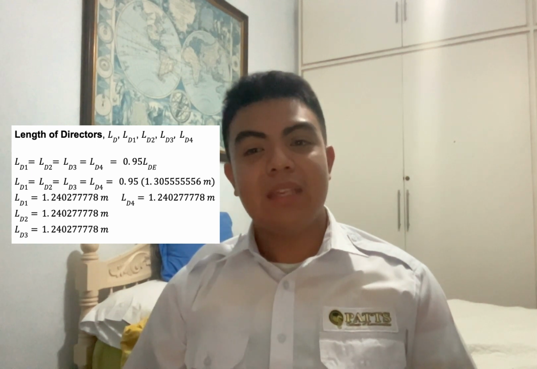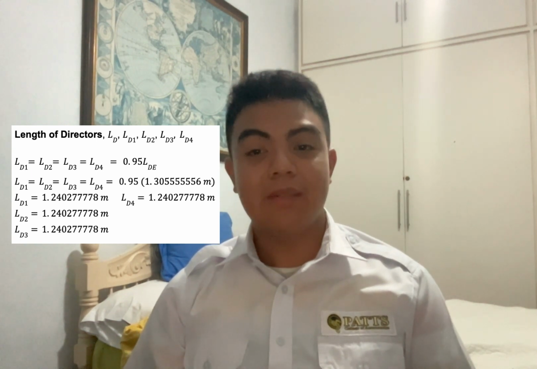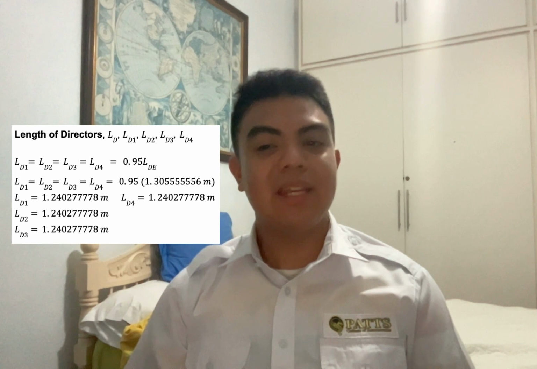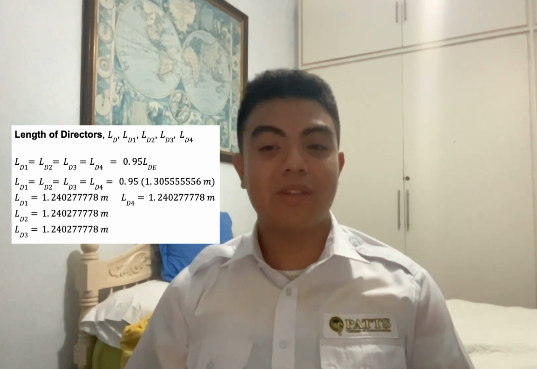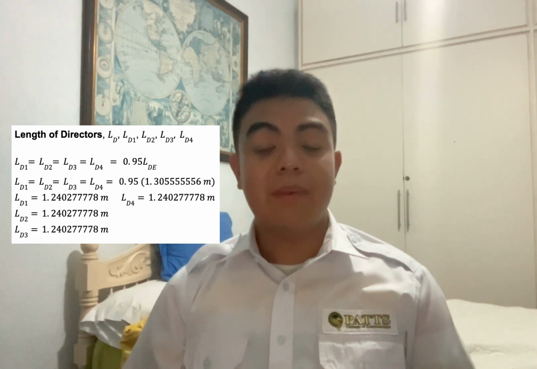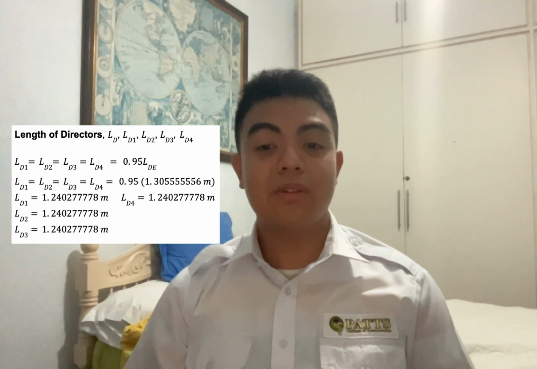Now by replacing the LDE value with what we found, it would be equal to 0.95 times 1.3055555556 meters. And by calculating that value, it would be equal to 1.240277778 meters.